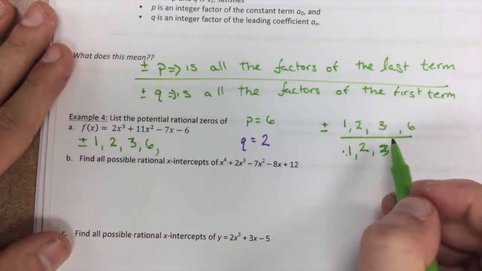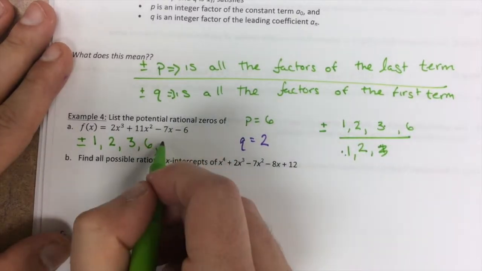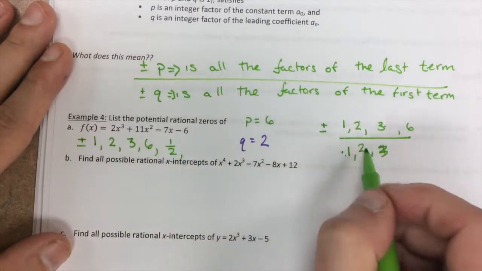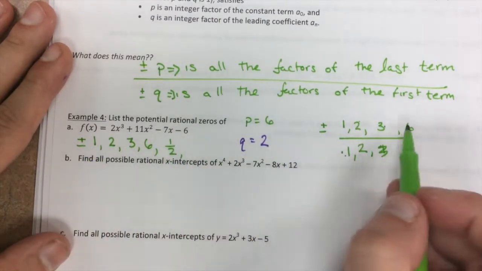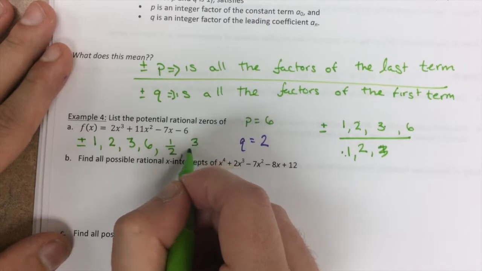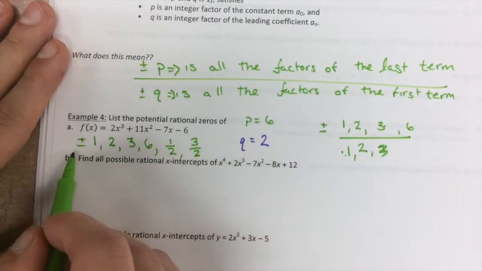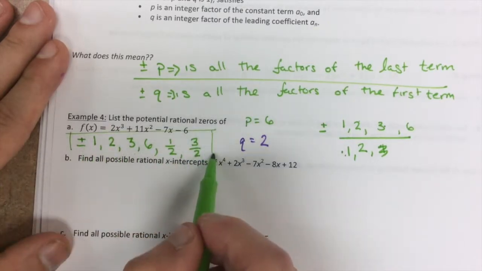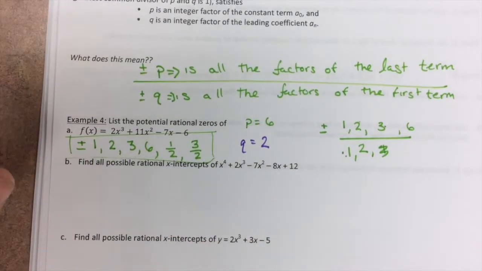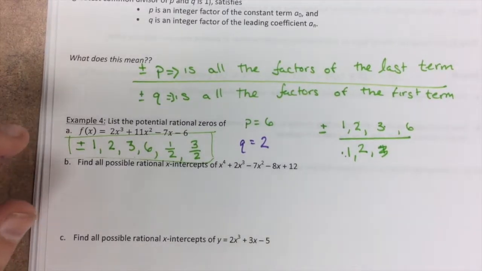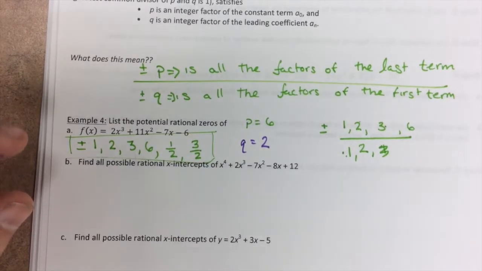And then fractions. 1 divided by 2. 2 divided by 2, which is 1. 3 divided by 2. And 6 divided by 2, which is 3. This list, plus or minus, gives me all of the potential zeros. Now you're saying, well, how do you find out which one is the zero? Well, we use the factor theorem, plug it in, see if it comes out to be 0.